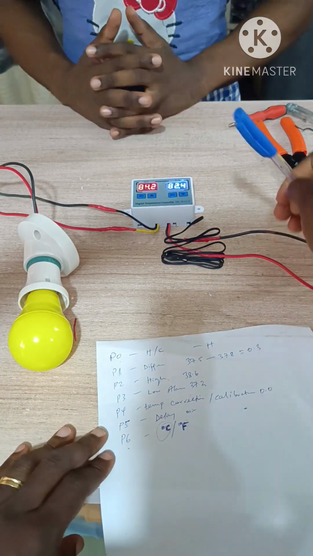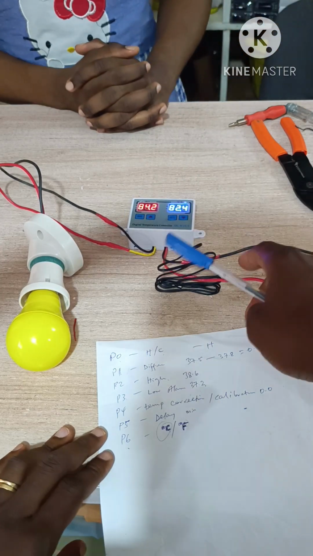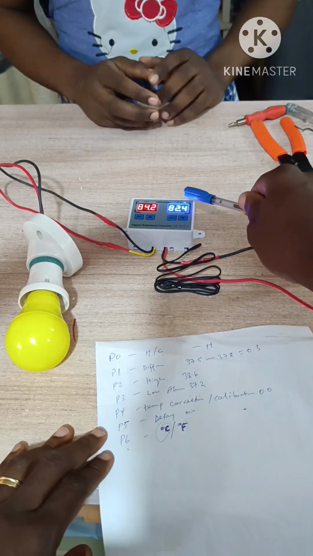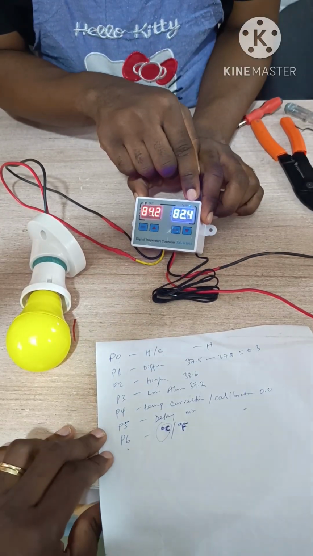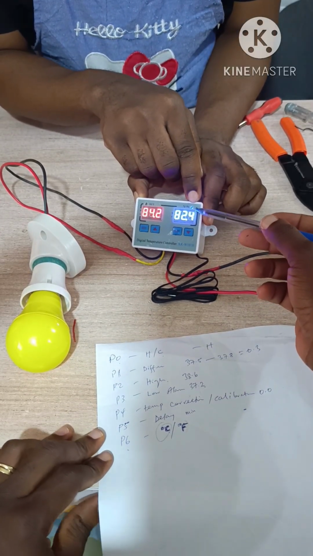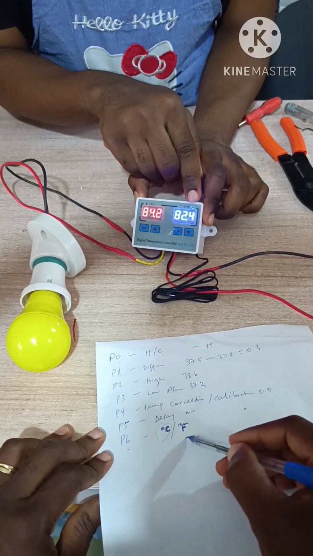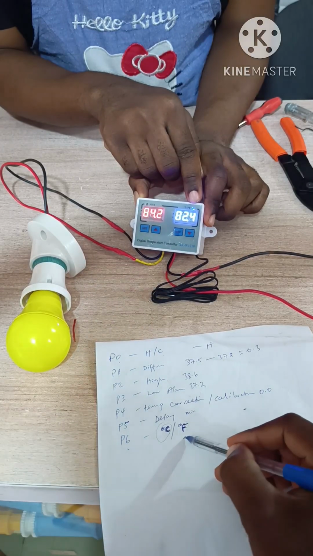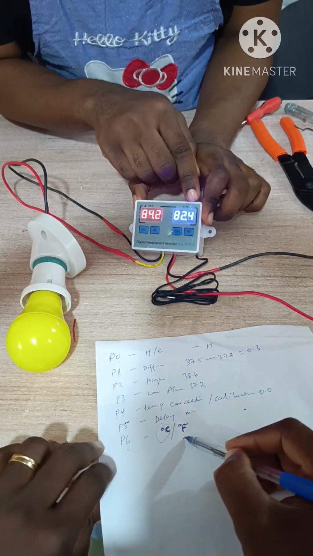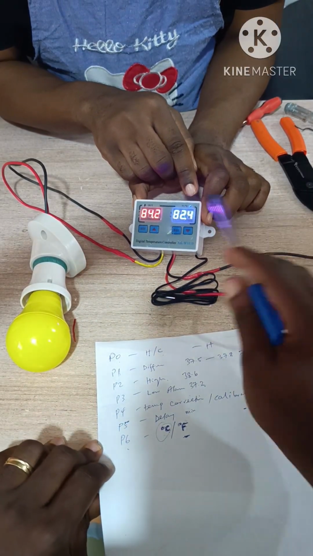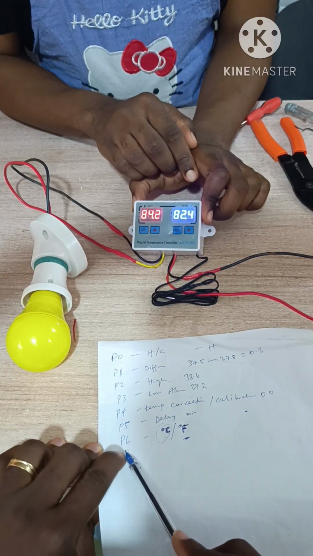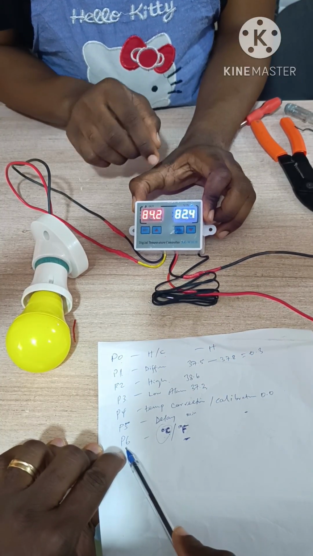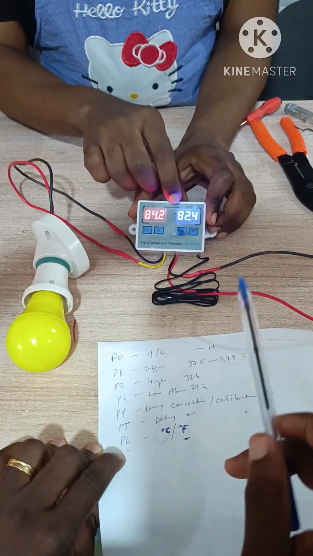Currently the blue light shows it is degrees Celsius. Otherwise it indicates you are using degrees Fahrenheit. Let's see how we will change it to degrees Celsius.